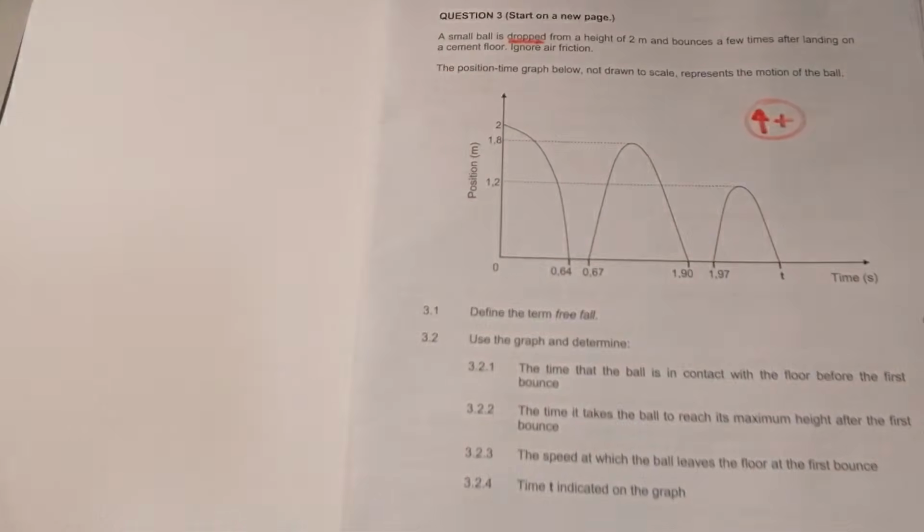Right. So they say define the term free fall. Okay, remember we said that this is uninterrupted motion under the influence of gravitational force only, right? You can define it in the way that you want, but the main salient point would be that it is moving under the influence of gravitational force as the only influence on it.